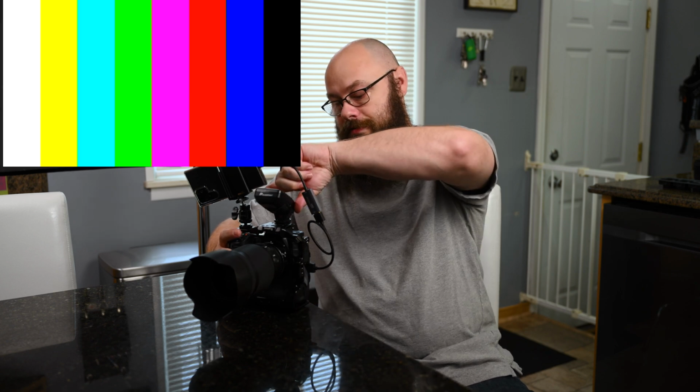So again, we turn on our flash. We don't touch our settings in our camera. We take another shot, and now Mini James is lit.